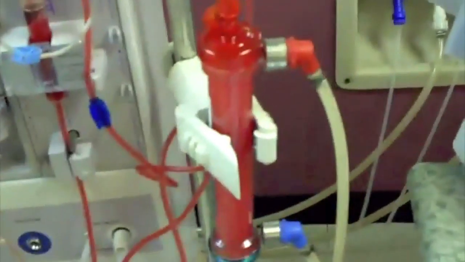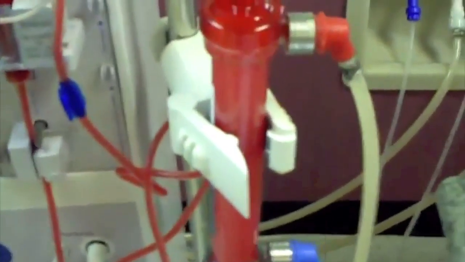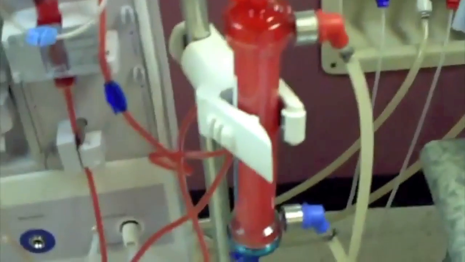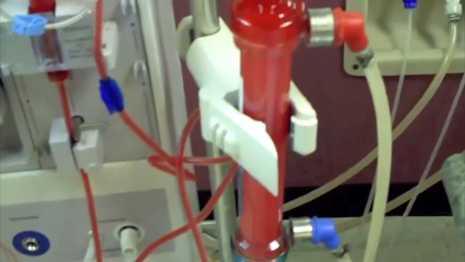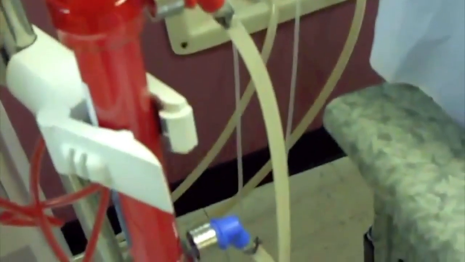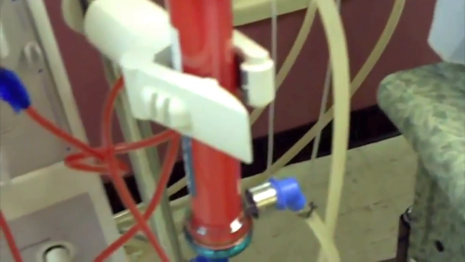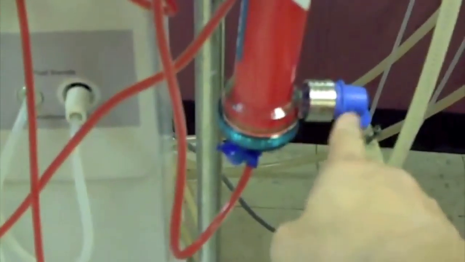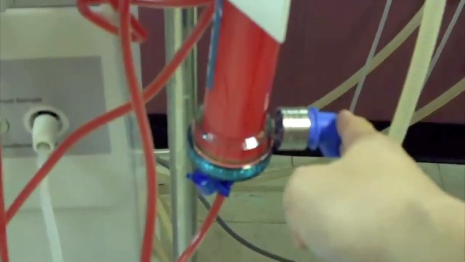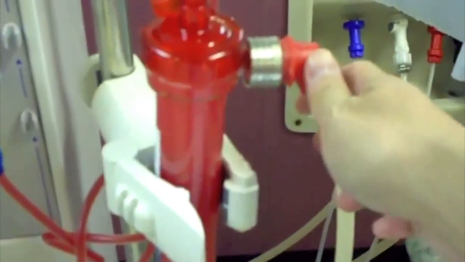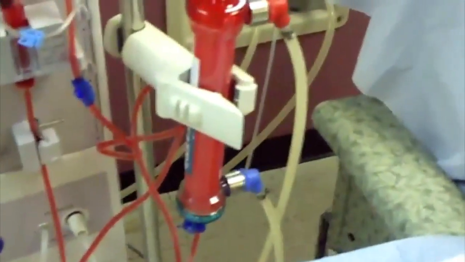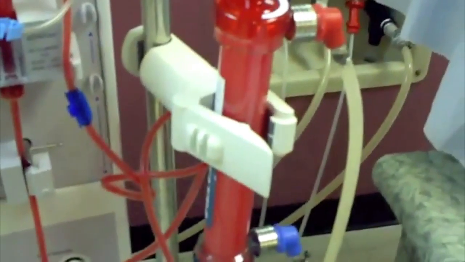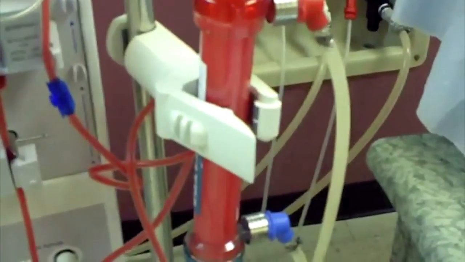The dialyzer has a countercurrent flow, meaning that on the blood compartment, the blood flows from the top going to the bottom. And on the dialysate side, the dialysate flows from the bottom going to the top, creating a counterflow. So, in other words, the blue on the dialyzer is going in, going up, and this is the red, that's where it comes out. When it comes out, it goes back inside the machine and it will be filtered out through the drain in the back of the machine.